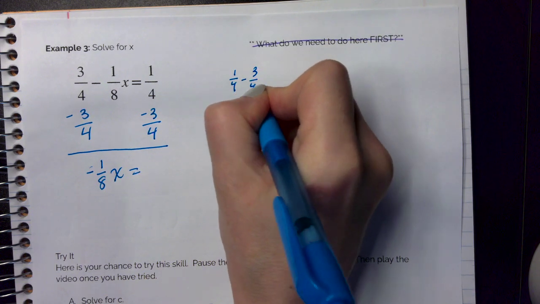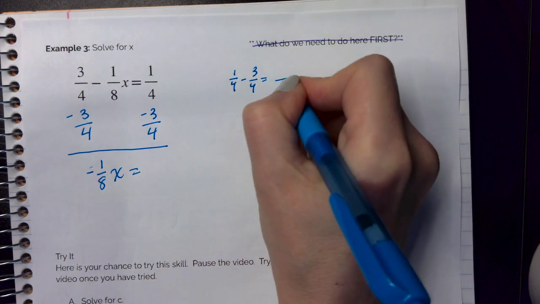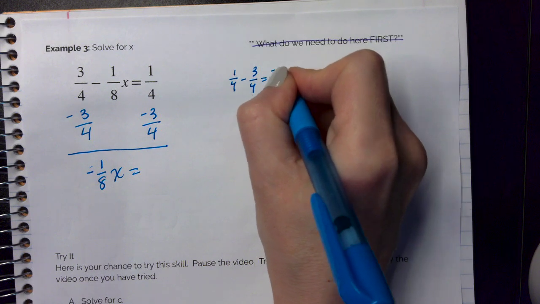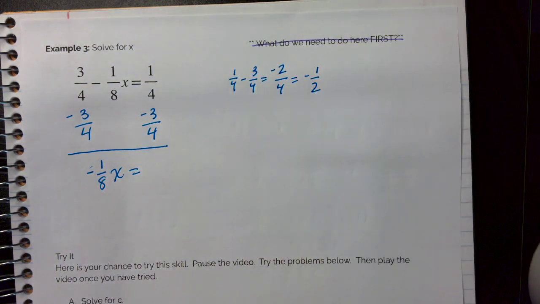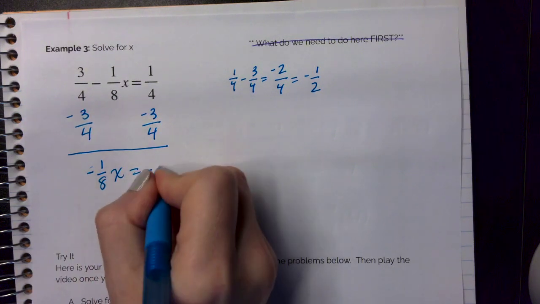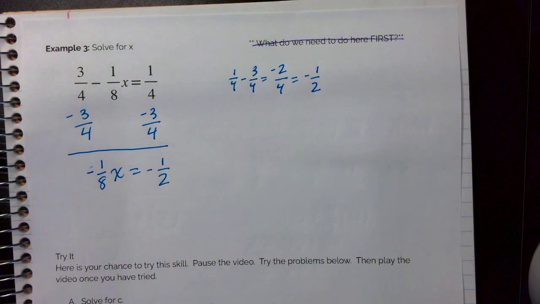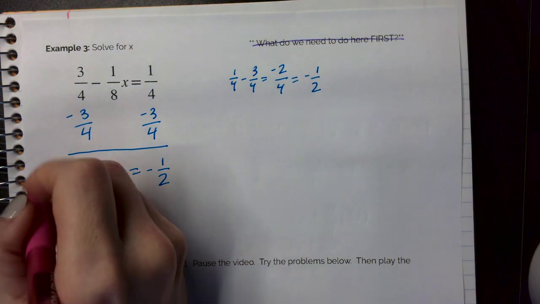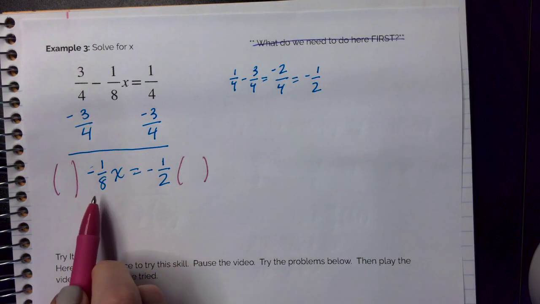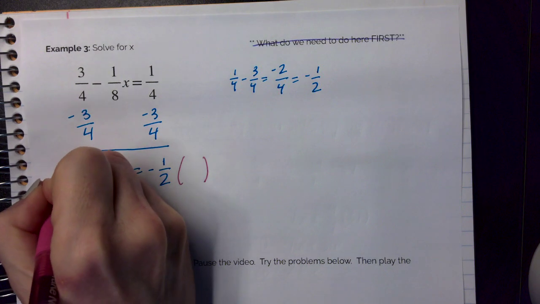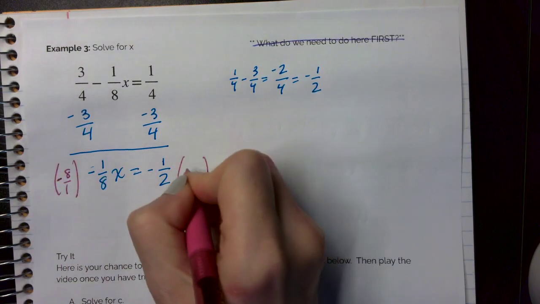minus 3/4. They have a common denominator, so that's nice. And we get negative 2/4, which is the same as negative 1/2. So here I get negative 1/2. And I multiply by the reciprocal of negative 1/8, which is negative 8 over 1.